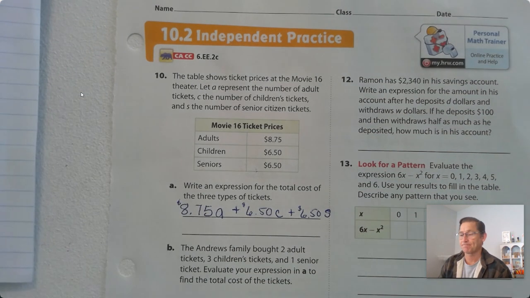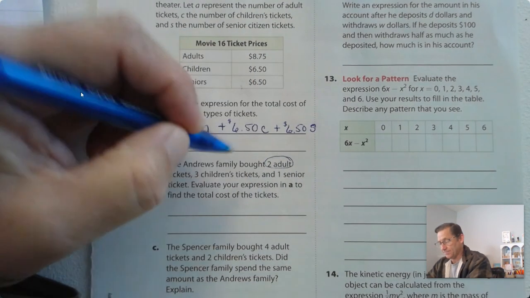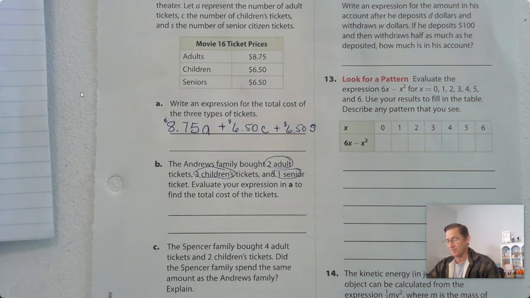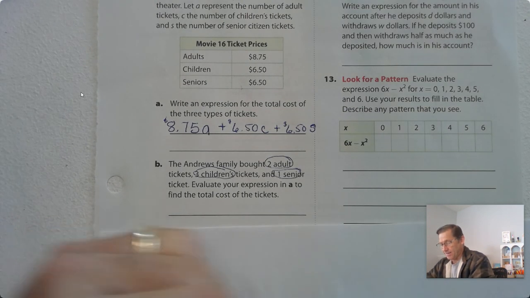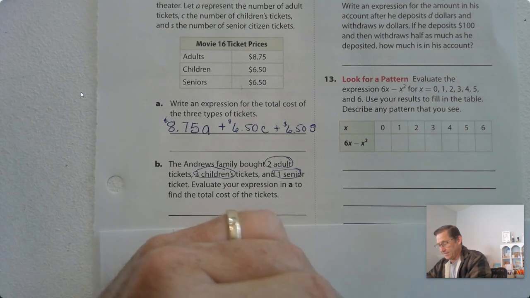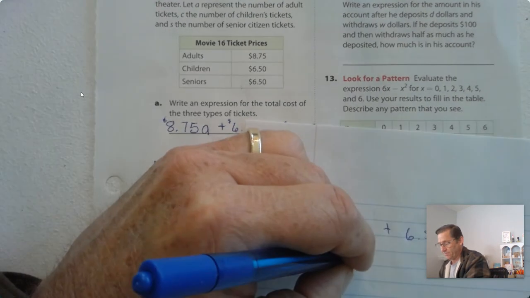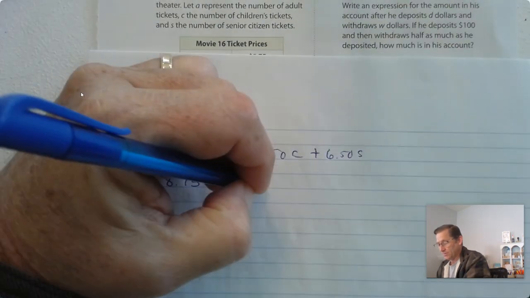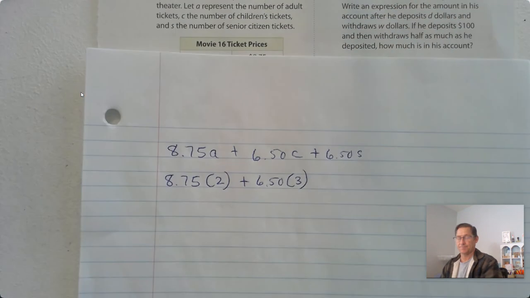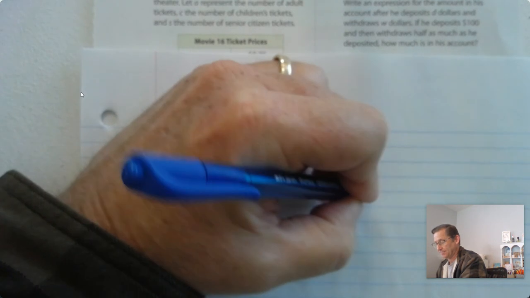So that's our expression. So 10b, the Andrews family bought 2 adult tickets, 3 children's tickets, and 1 senior ticket. Evaluate your expression to find the total cost of the tickets. All right, so we have $8.75 A plus $6.50 C plus $6.50 S. Okay, so there's 2 adults, so substitute 2 for A. There are 3 children, so $6.50, substitute 3 for C. And there's 1 senior, so substitute 1 for S.